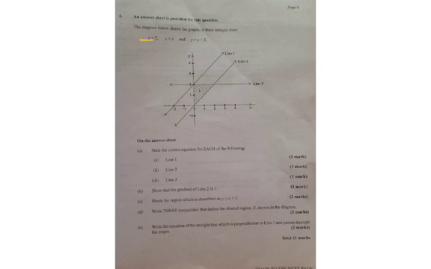Looking at the first equation, y is equal to 2, we know that y is equal to 2 is a horizontal line, and the only horizontal line we have is line 3. So that means that line 3 must be y is equal to 2. Then we have 2 lines that look as though they're parallel. One passes through the origin, and the other one doesn't.